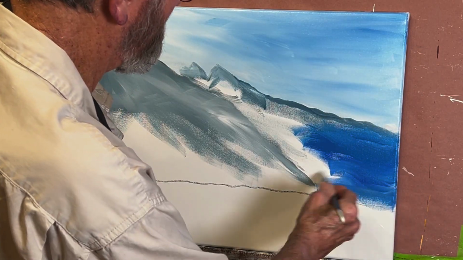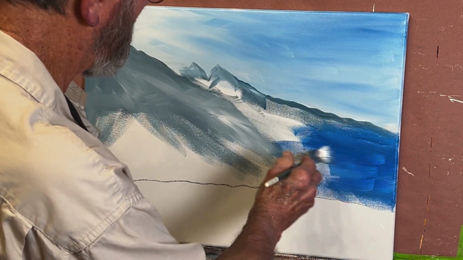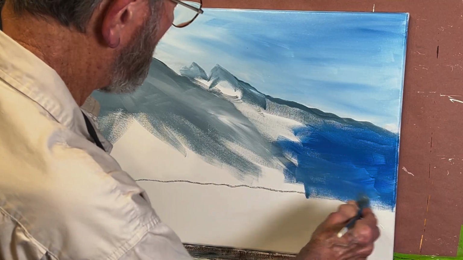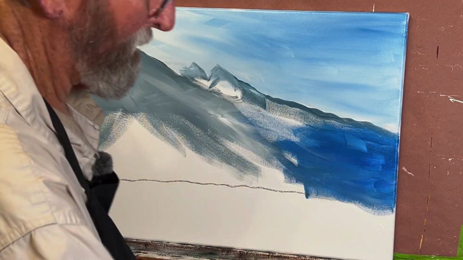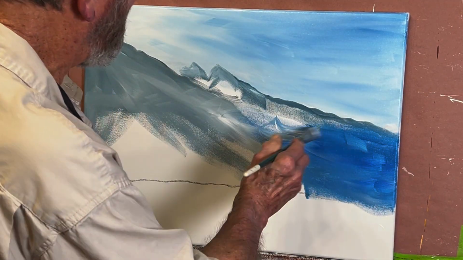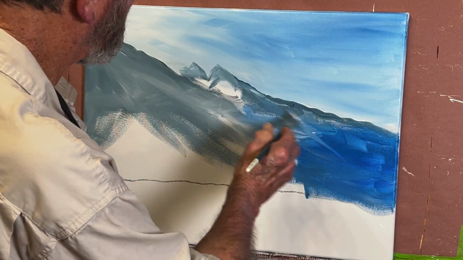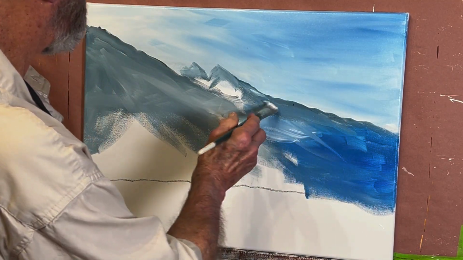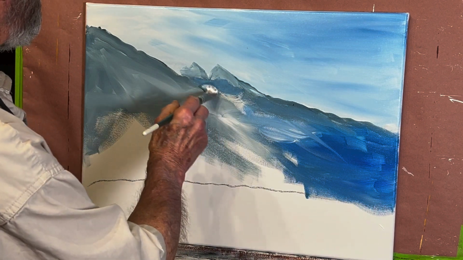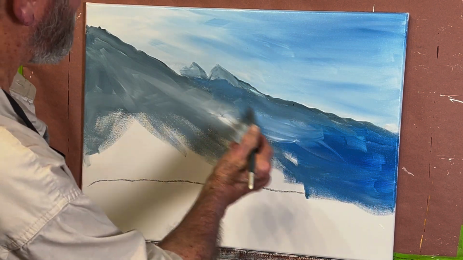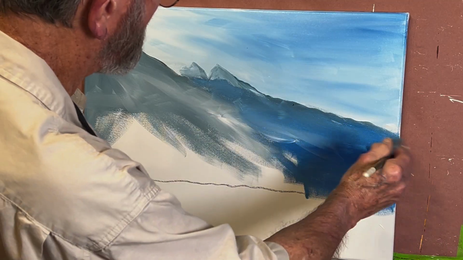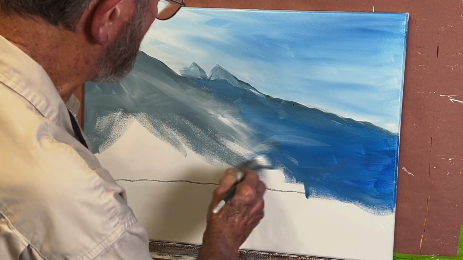Back down in this area. So we kind of got the lay of the mountain, and we'll come back and we'll refine this in.